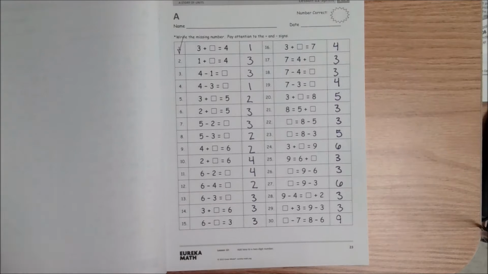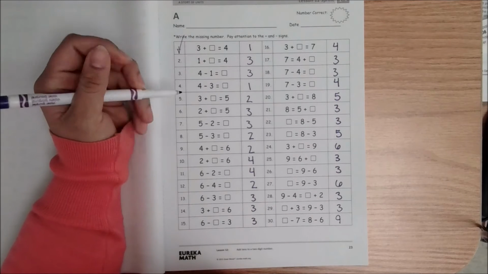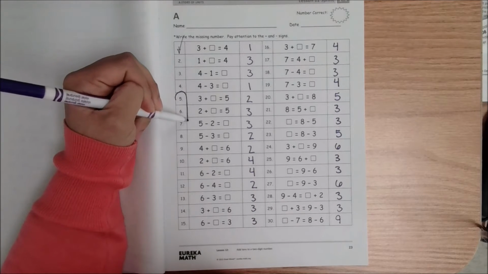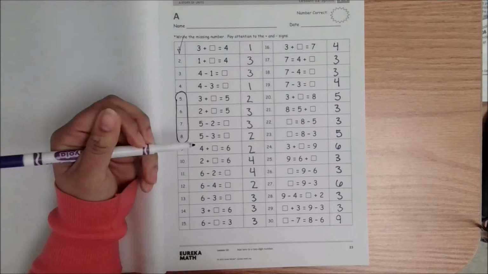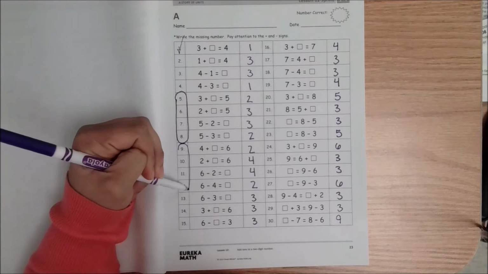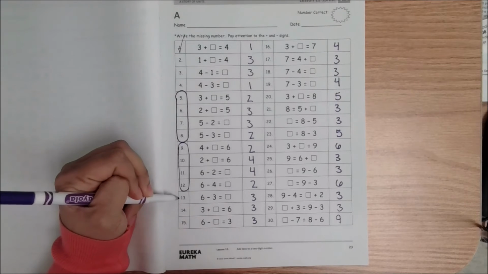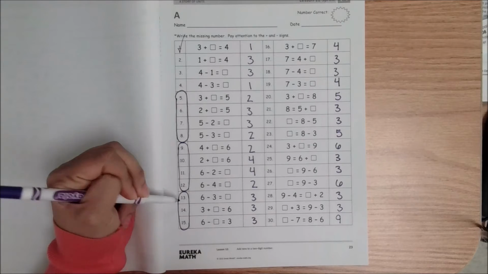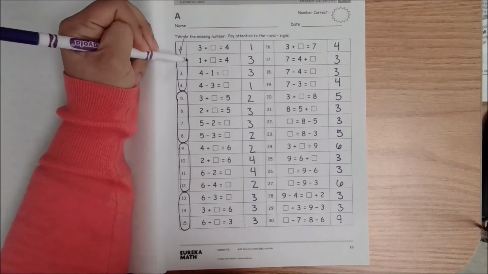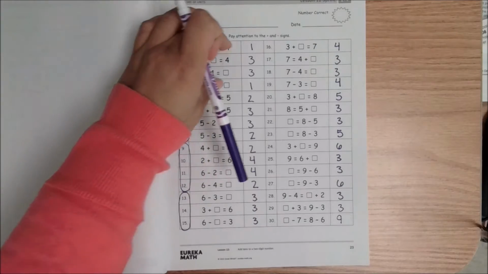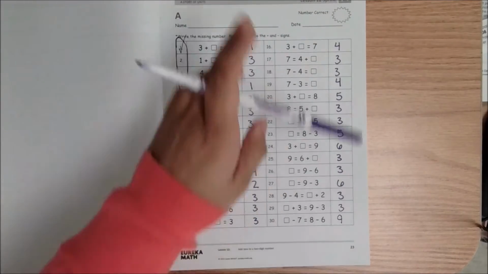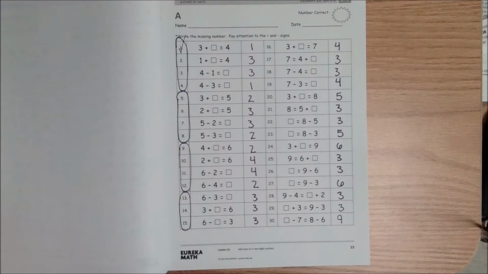Do you notice any patterns? Okay, let me help you. Let's look at questions 5 through 8 as a set, 9 through 12 as a set, 13 through 15 as a set, and let's go back up here and go 1 through 4 as a set. What do you notice about each set of problems? It's the same thing on this side, but we're not going to look at the whole thing right now. That's right.